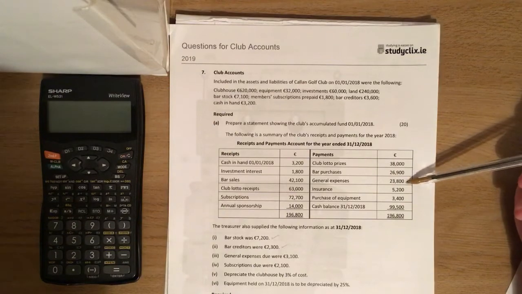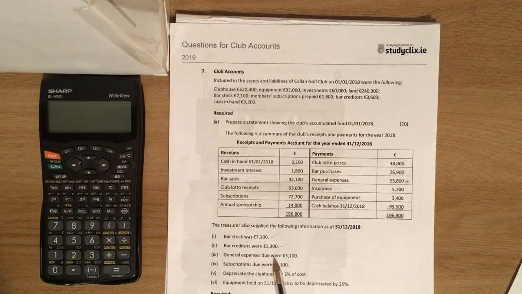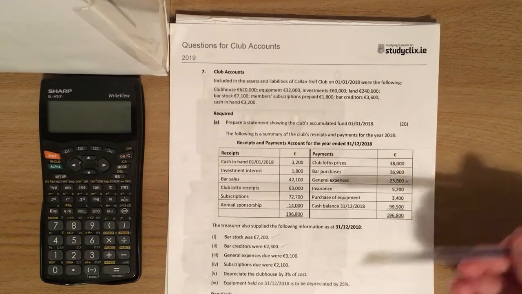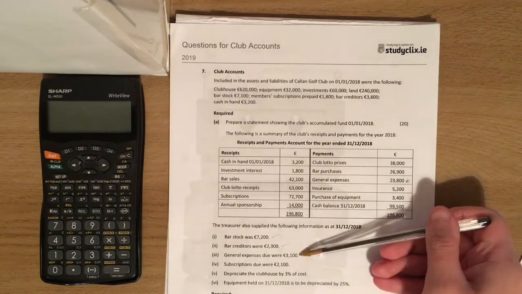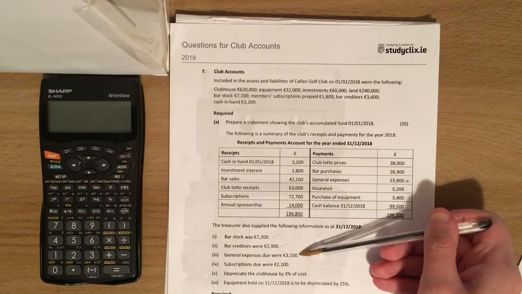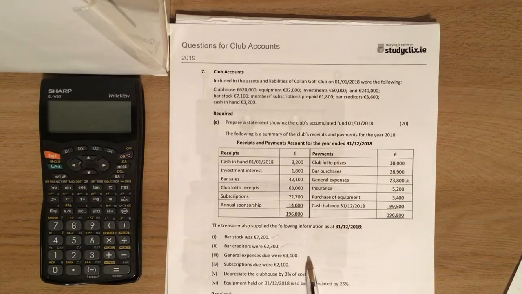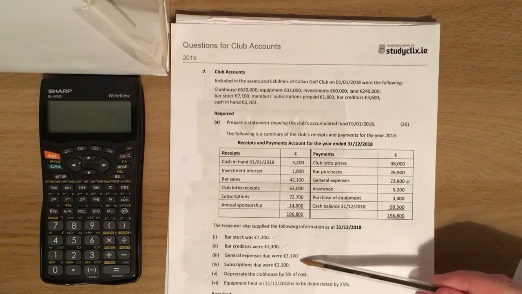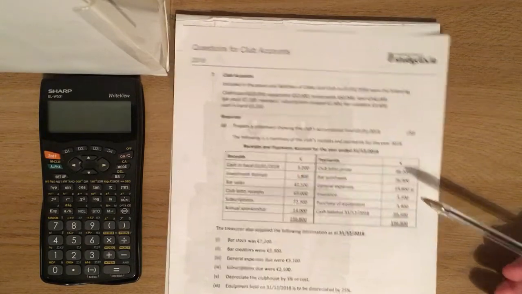General expenses, 23,800, and I put a little star beside this because general expenses due were 3,100. So again, this is just the money paid out for expenses in 2018. There's also a 3,100 due at the end of the year. So I must have incurred expenses of 3,100 in 2018 that I haven't paid for. So if I haven't paid for them, they haven't gone in there. But if they're for 2018, they should be in there in the expenditure section.